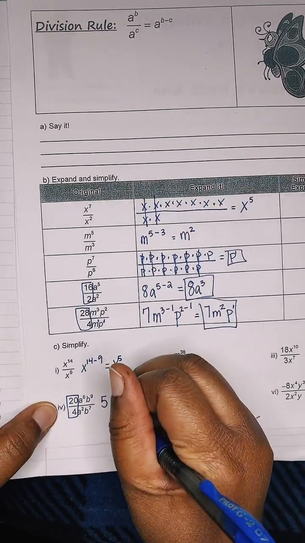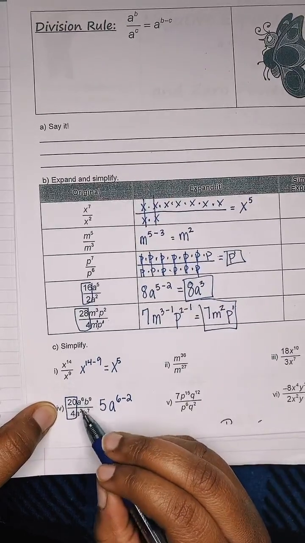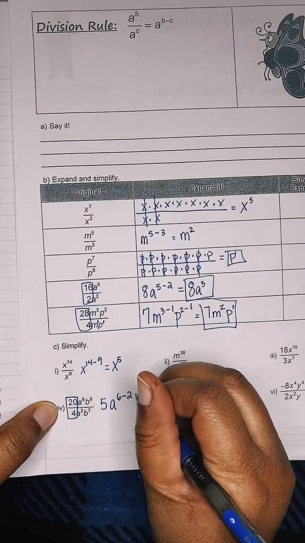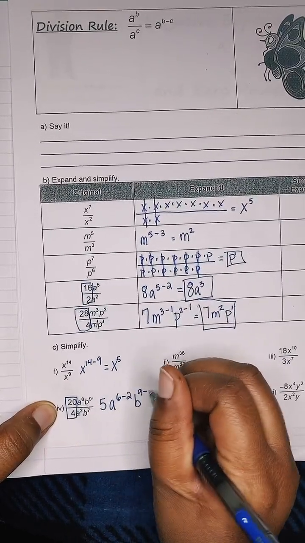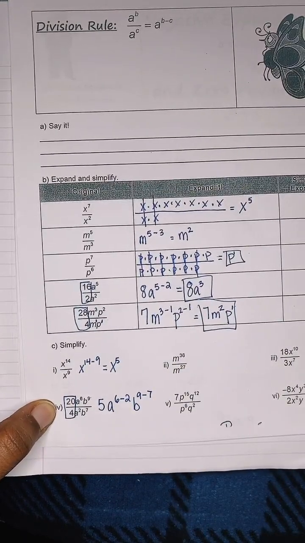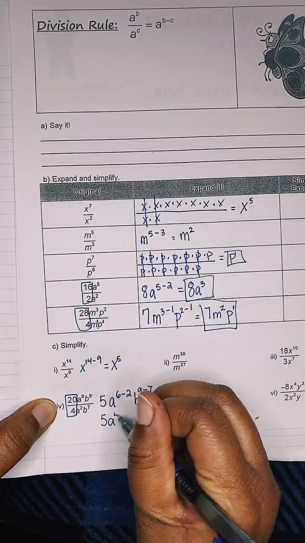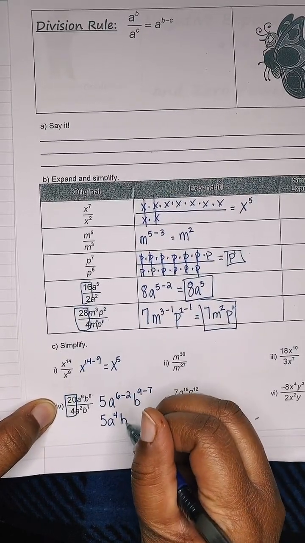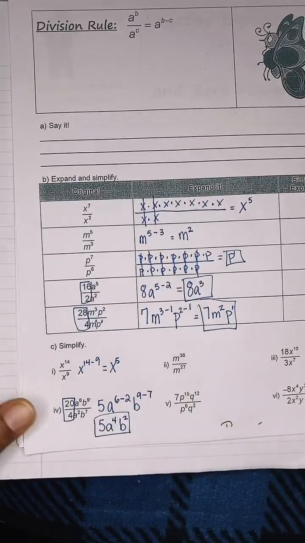So we're going to get a, 6 minus 2, and then we get b, 9 minus 7. So we get 5, a to the fourth, and b, 9 minus 7 is 2. And this is our answer.